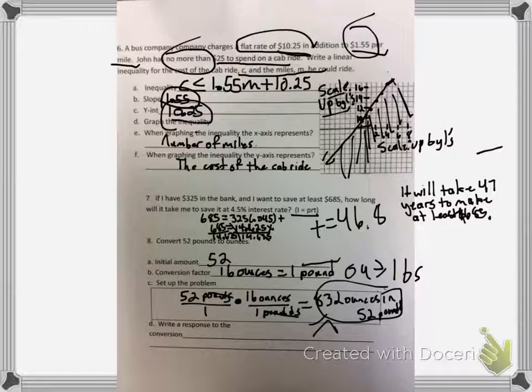If I have $325 in the bank and I want to save at least $685, how long will it take me to save it at a 4.5% interest rate? So I use my formula here and I plug in $685 for the interest, simple interest.